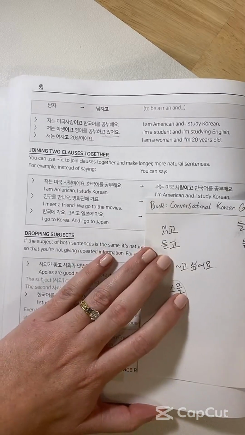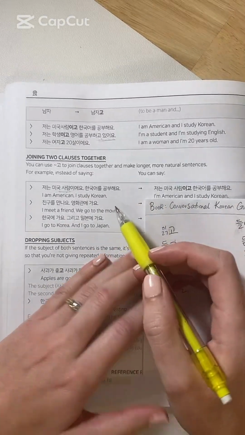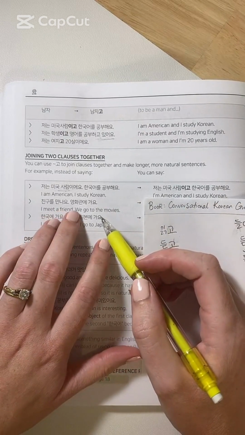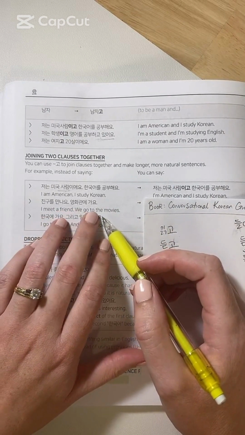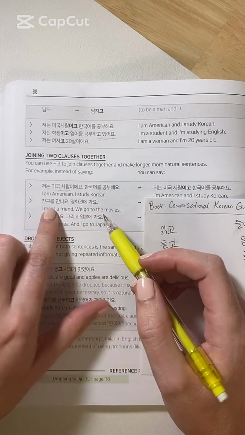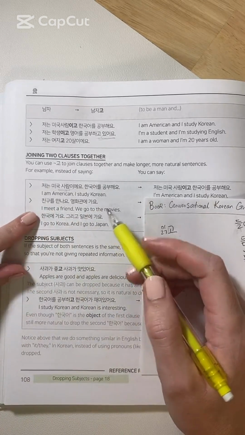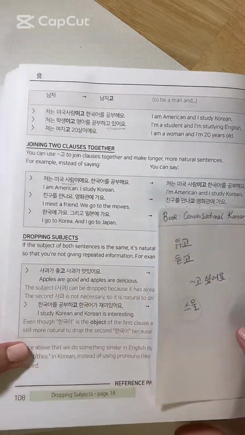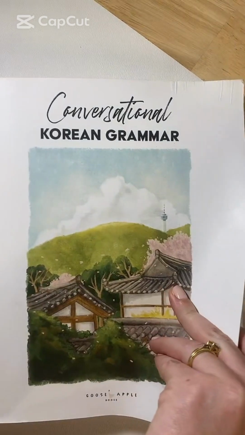What about this next sentence? 친구를 만나요. 영화관에 가요. This is two sentences. I meet a friend. We go to the movies. This book is Conversational Korean Grammar.